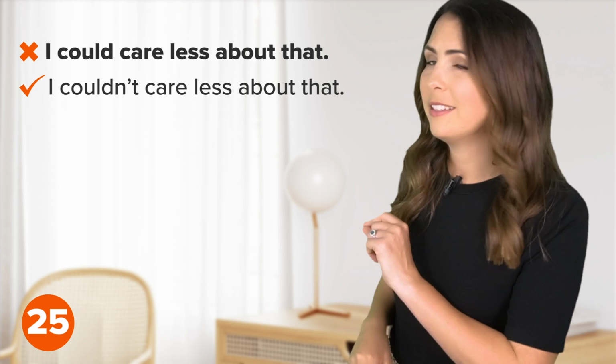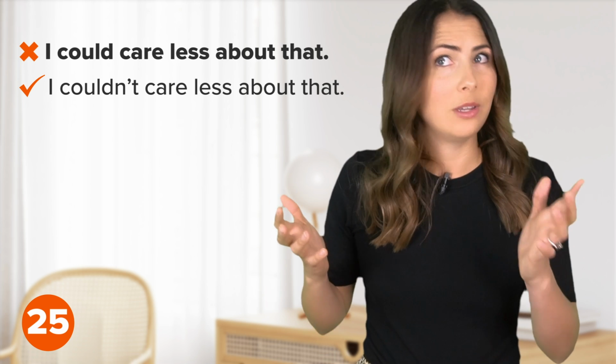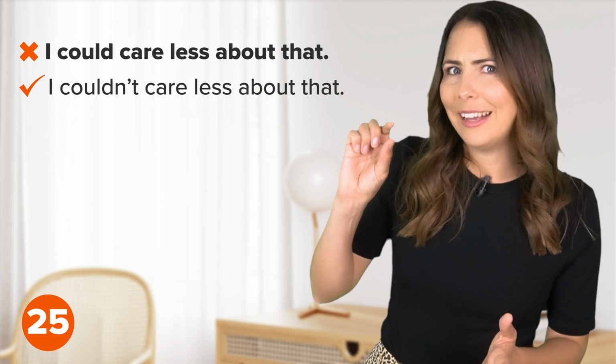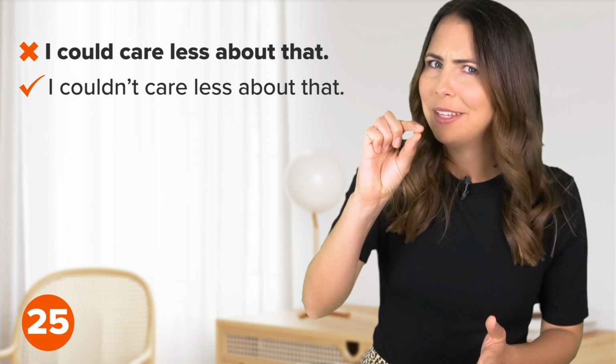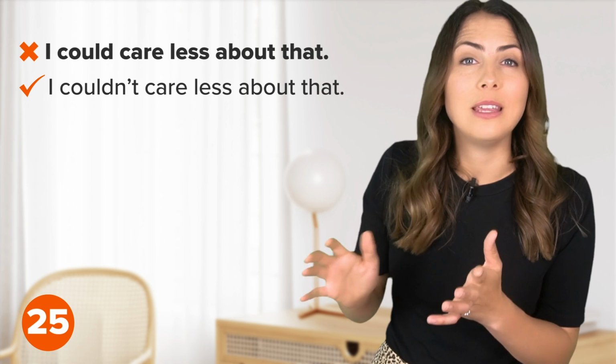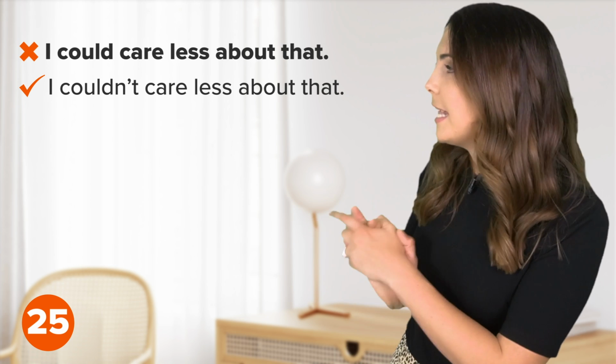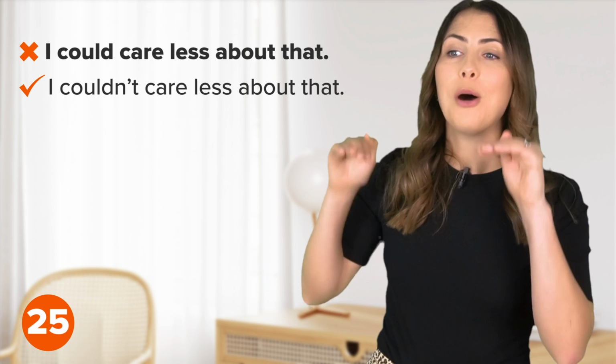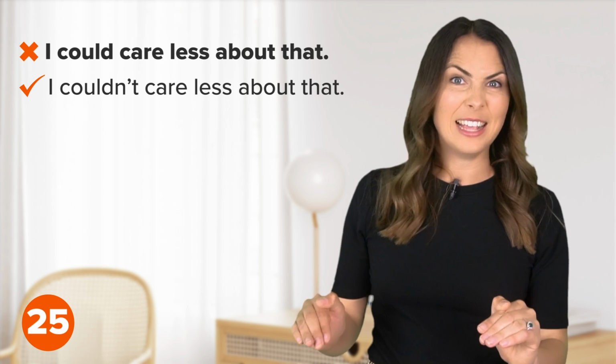In the first sentence, since you could care less, it still means that you do care a little, right? Just a tiny bit, which isn't what you mean to say with this sentence. The second sentence means that you don't care at all. It's not possible for you to care less.